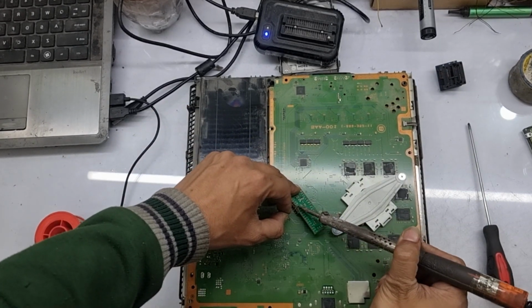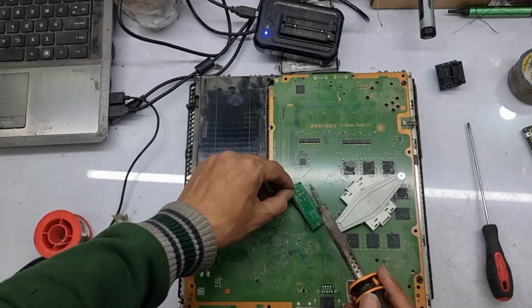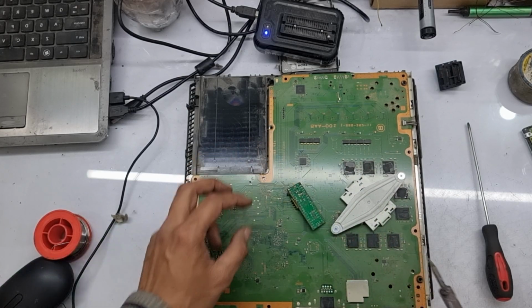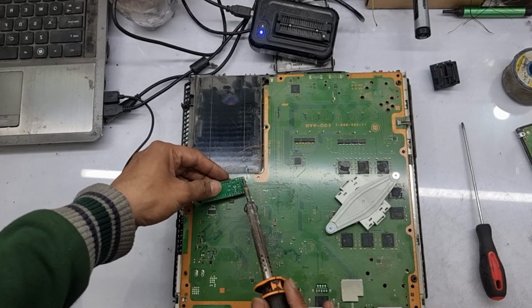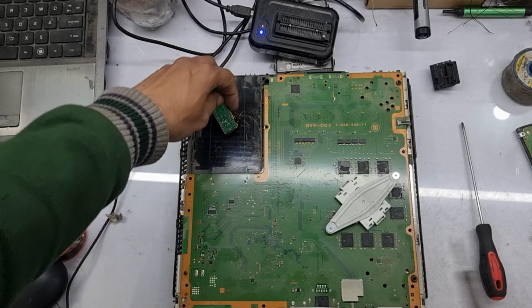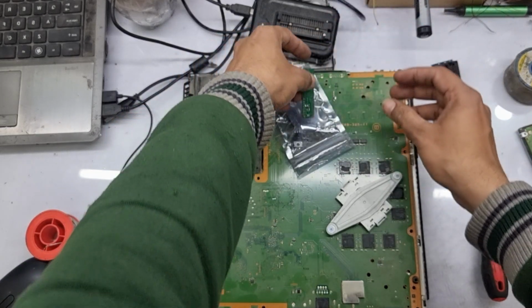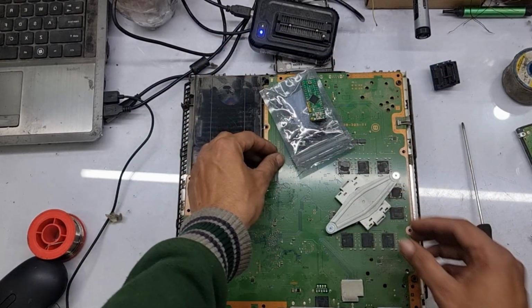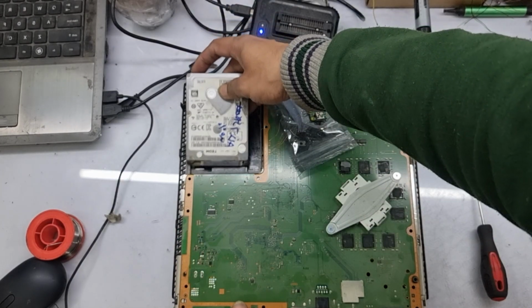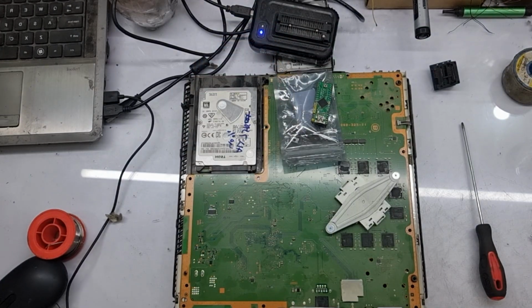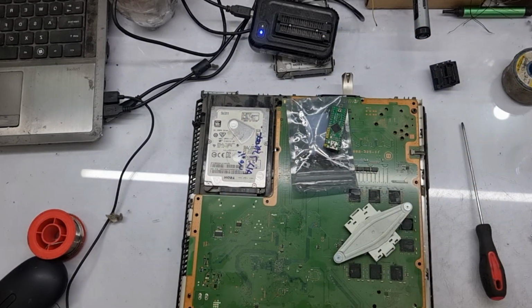Remove the wire number D4 and connect it to the 5V, because pin number 4 is lifted on the Syscon, and remove the ground wire, and this chip was disconnected, and of course here, and now install the hard drive, install back the USB.